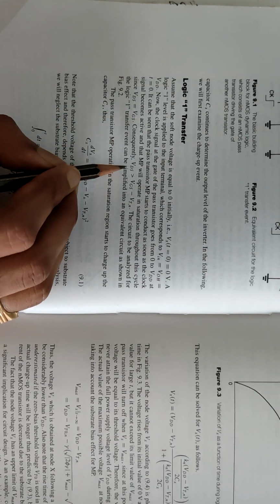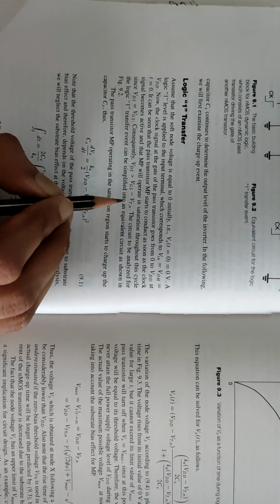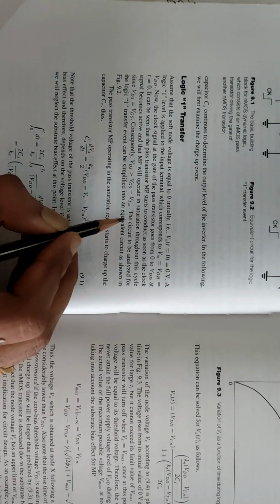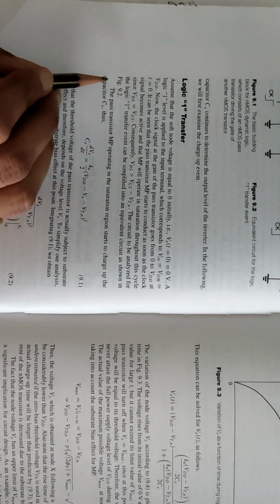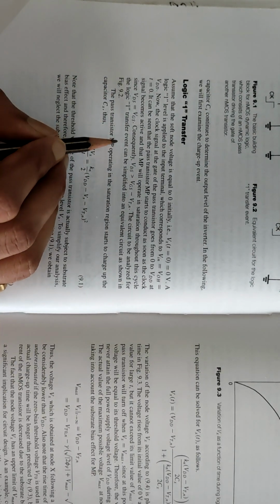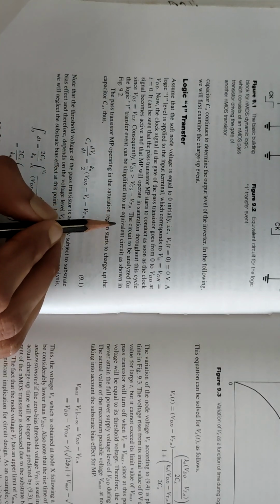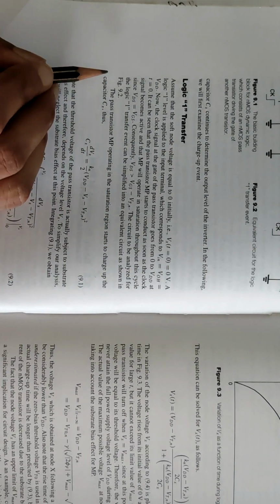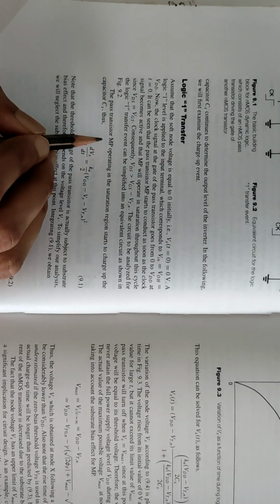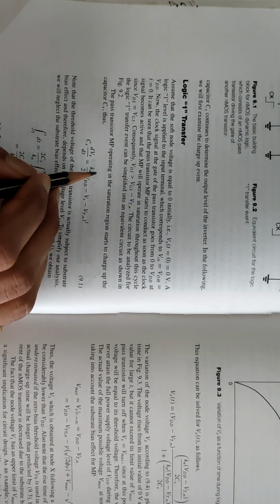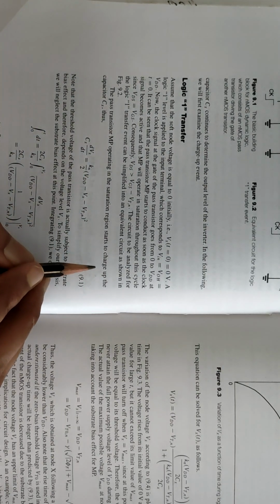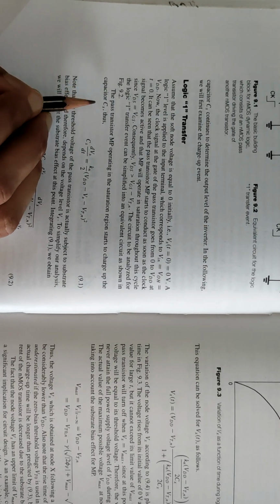Consequently, VDS is greater than VGS minus VTN. The circuit to be analyzed for the logic 1 transfer event can be simplified into an equivalent circuit as shown in the figure. The pass transistor MP operating in the saturation region starts to charge up the capacitor Cx.